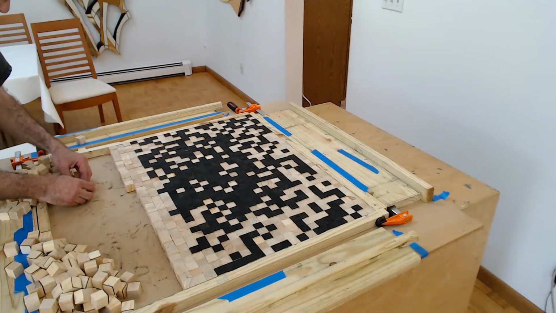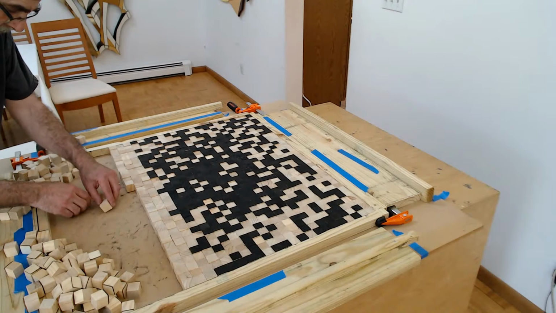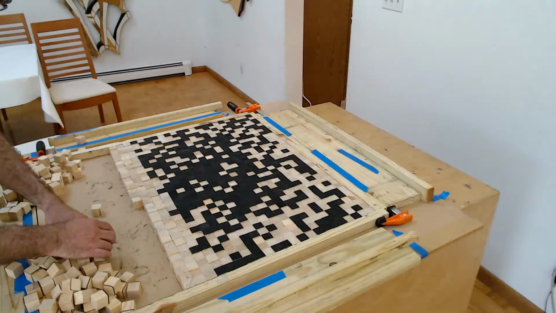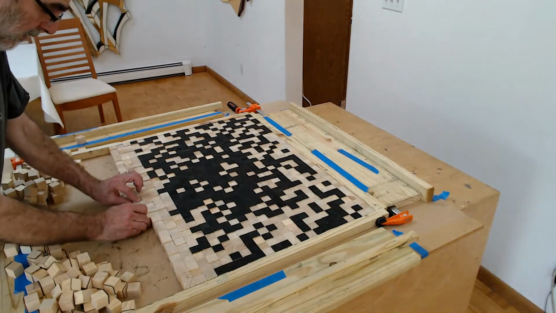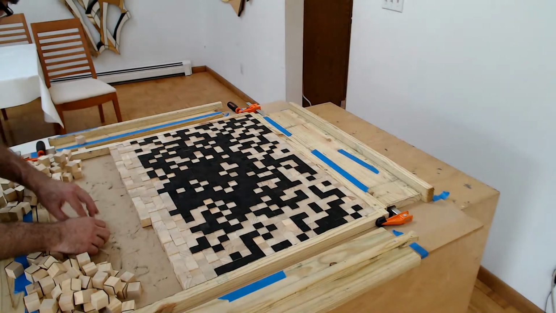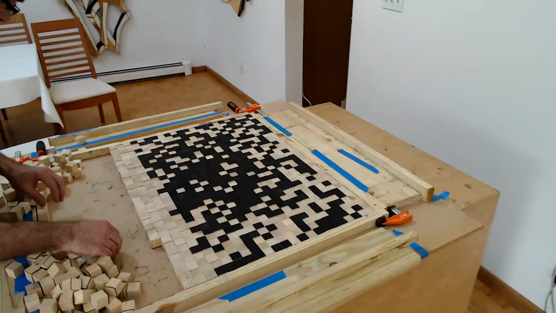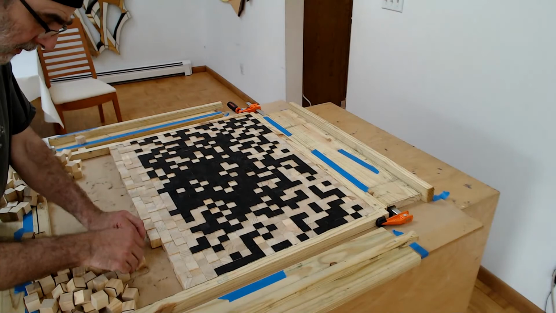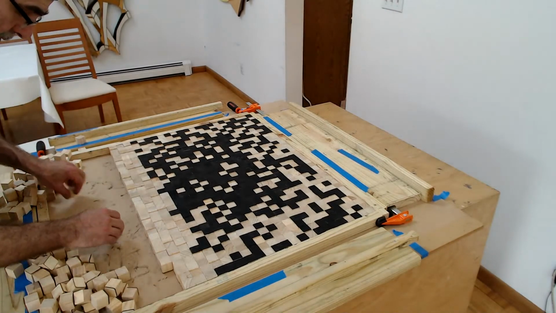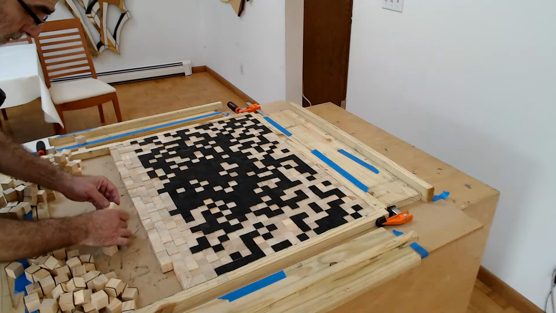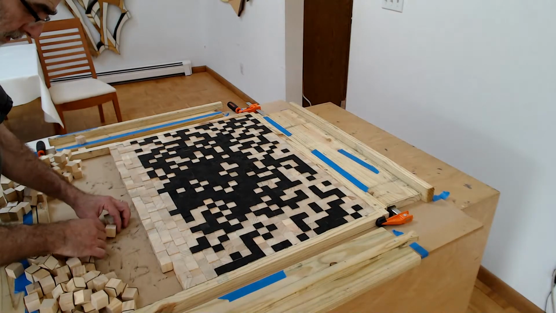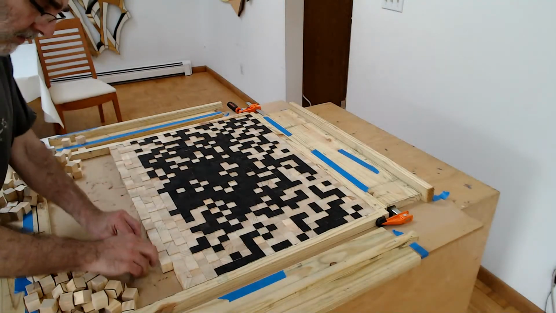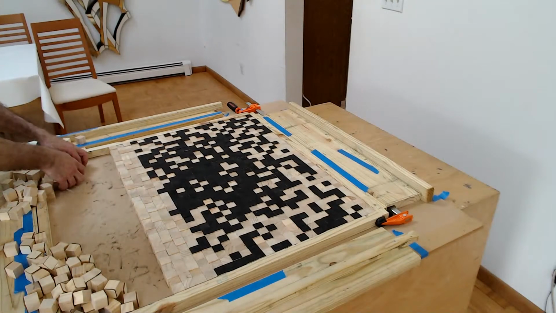Okay. Black, white, black, white. Okay. White and three blacks. Okay. White, black, white, black. Okay. Black, black, white, black. Okay. White, black, white, black. Okay, that's the row. Black and three whites.